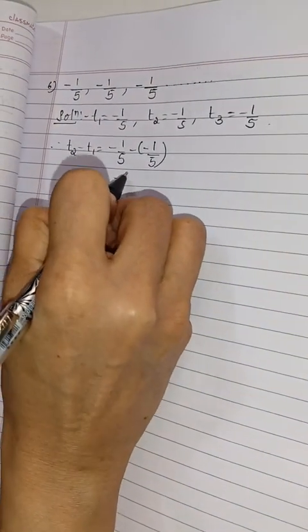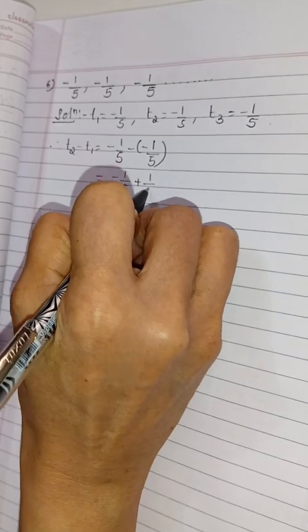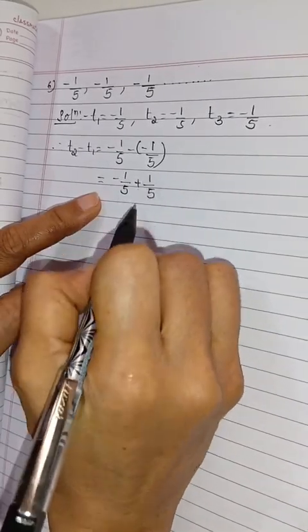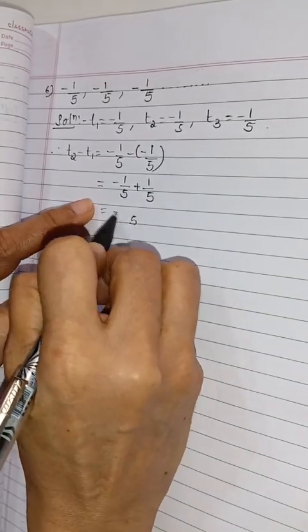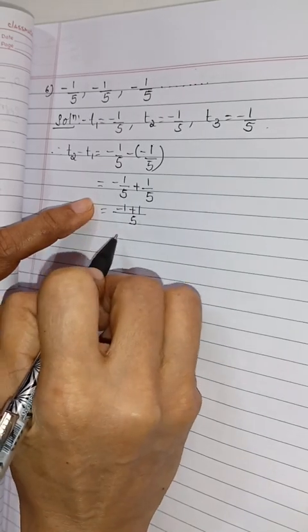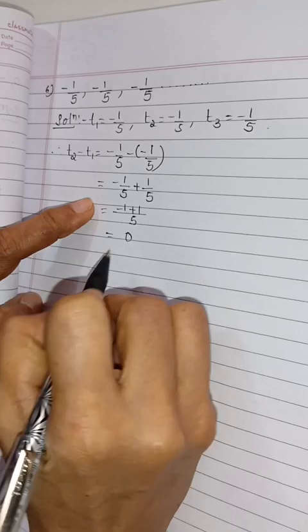Therefore, minus 1 by 5 plus 1 by 5. Here itself you can see that minus 1 by 5 plus 1 by 5 is 0. The answer is 0.